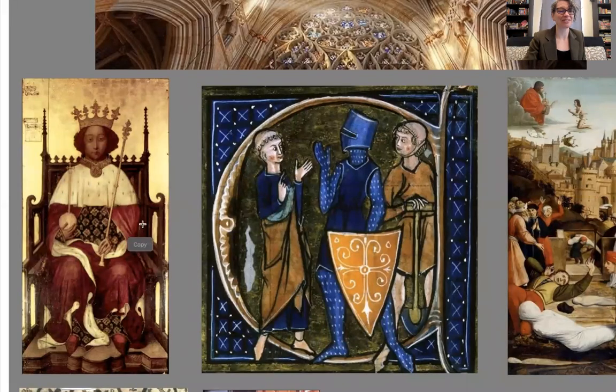We have over here on the side of our screen an image of Richard II. The history of the crown and the throne in this period is really tumultuous. This is Richard II. He was deposed by his nobles in 1399 because he wasn't really a great king. He spent a lot of money. He made all of his best buddies really rich, and he didn't do a lot of the things that they thought a king should do.